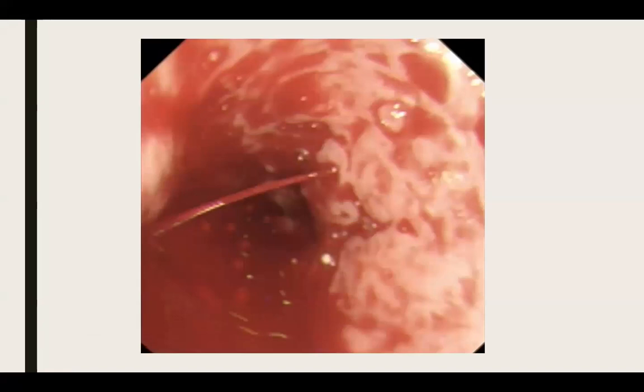What's happening here? We're in the endoscopy. What's happening here? It's not an esophageal web, no. Can you see it very well?